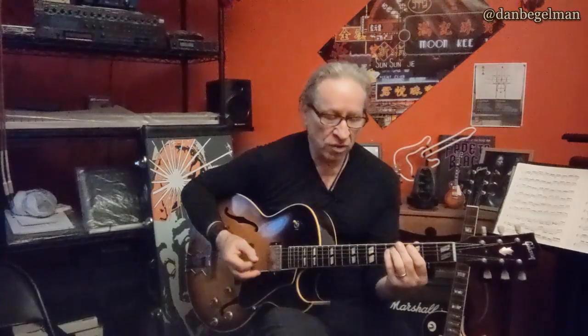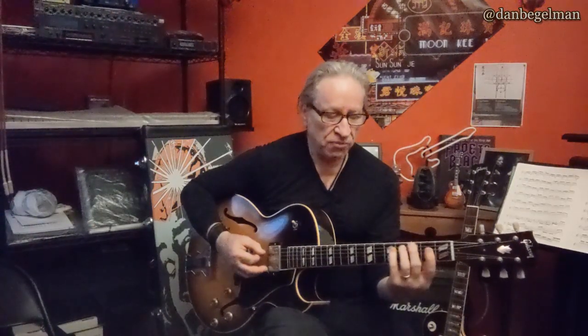Right? That would be an E Lydian mode. A B scale, but using the E as the key center. Back to C for a moment here. One of the nice things you could see that comes out from this is when you play a C Lydian mode, the difference between that and the Ionian mode.